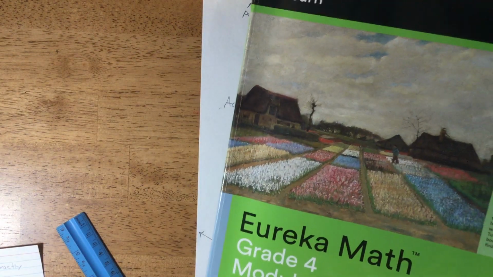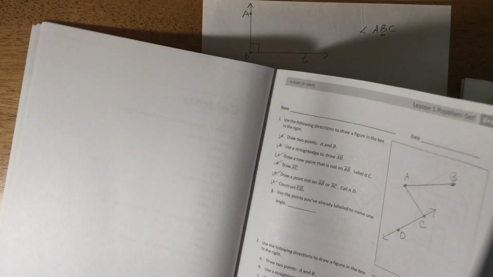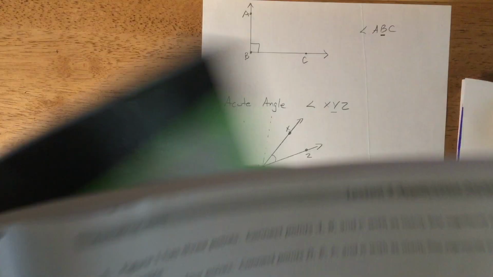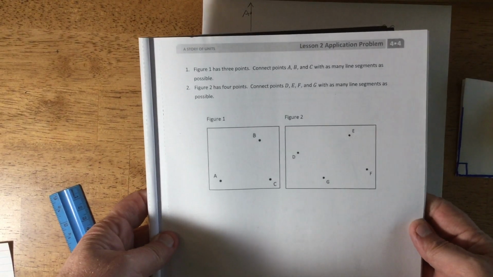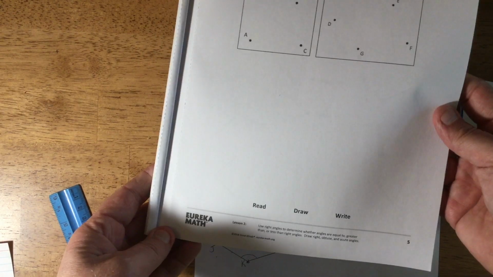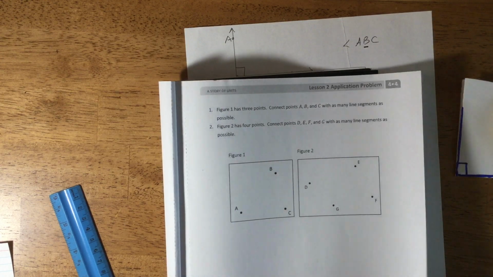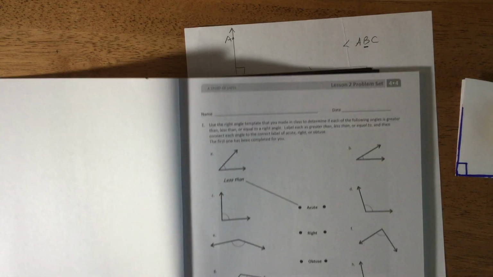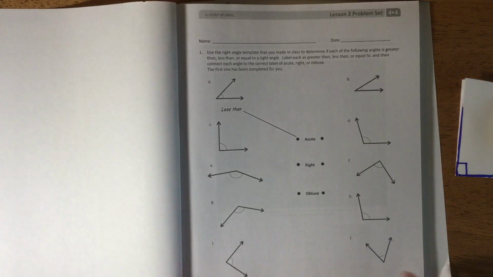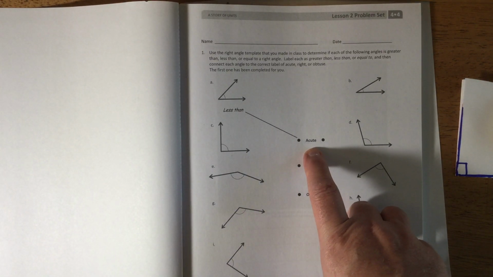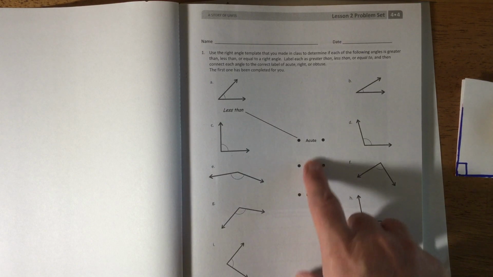So what you're going to do is in your book, you're going to turn to, first of all, you're going to start with the application problem, which is on page 5. And this is a review of yesterday. And we have a couple things to do here. And then you have to identify some angles here as acute, right, or obtuse. And notice that they start small and they get bigger as they go along here.